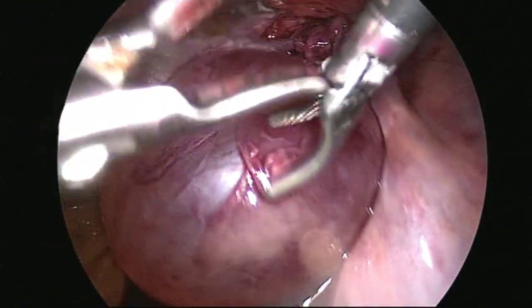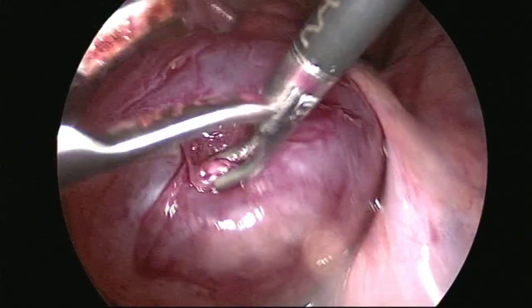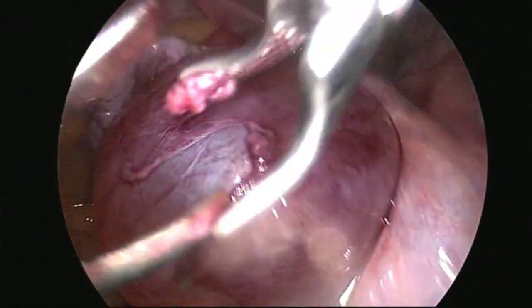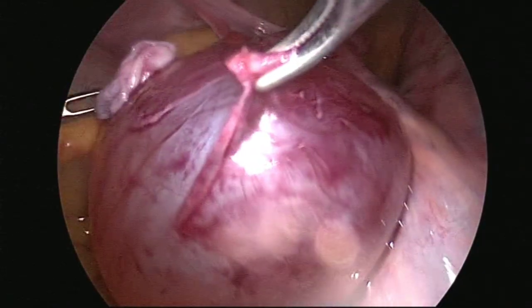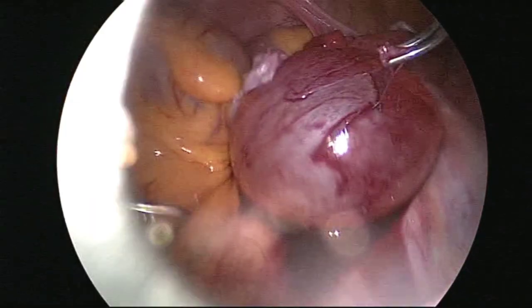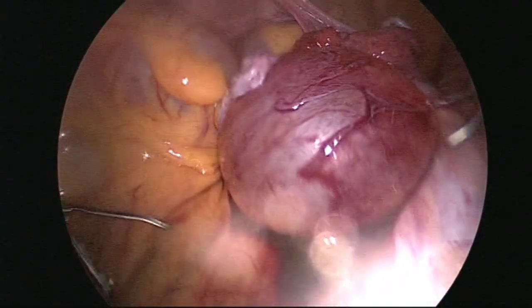Okay, now we'll aspirate this cyst at the end.